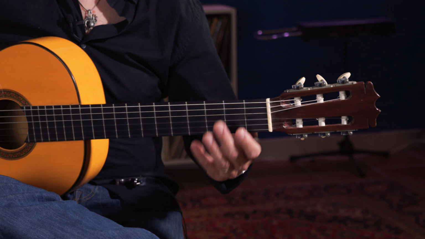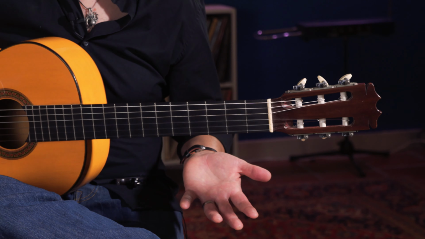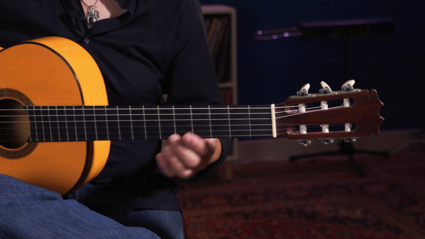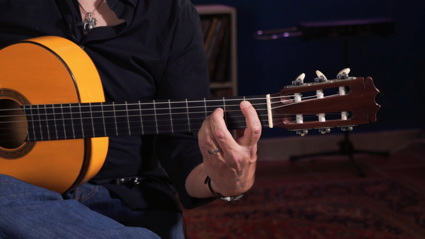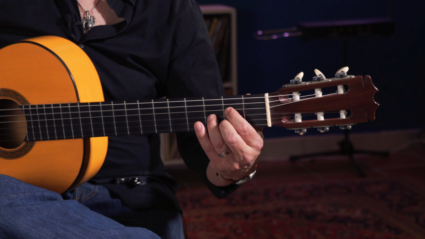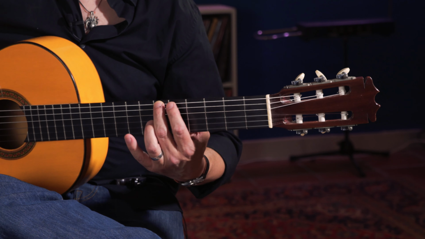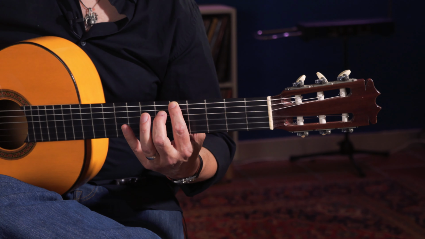The basic thing I want to start with is the idea that in open position we learn the names of the chords, and when we don't have a capo on, the names of the chords are pretty correct. So if I say that this is a B flat, it's because B flat is the root of that chord, and this is an A. There's also a B flat here, and that's going to be important in a minute.